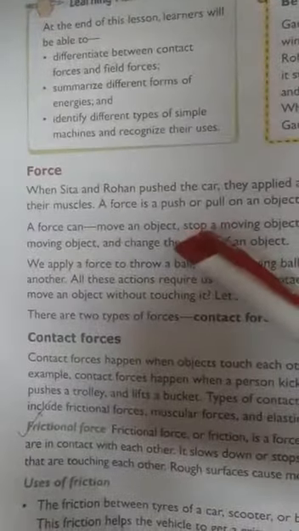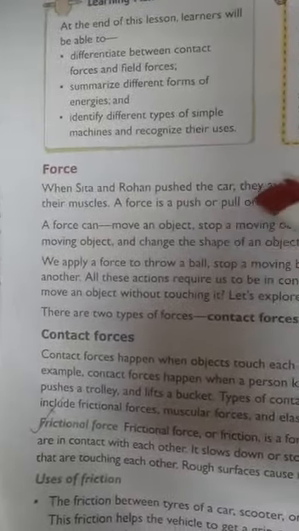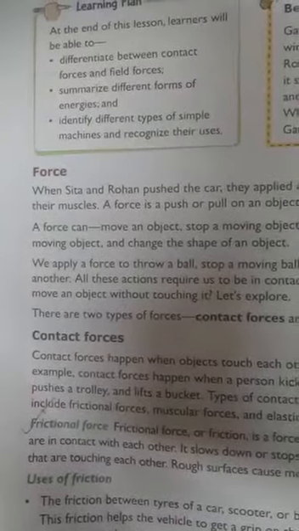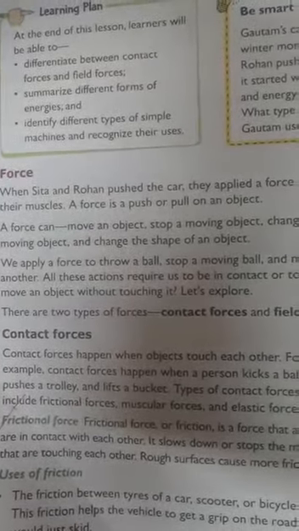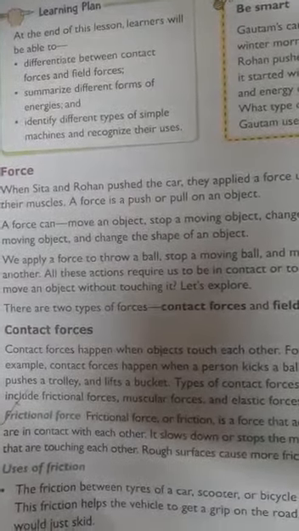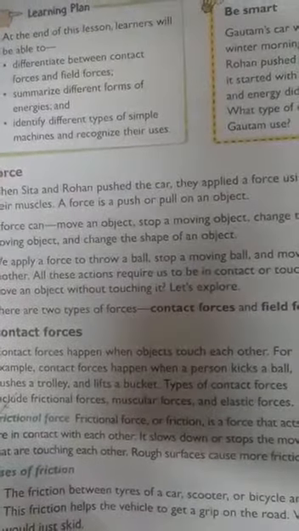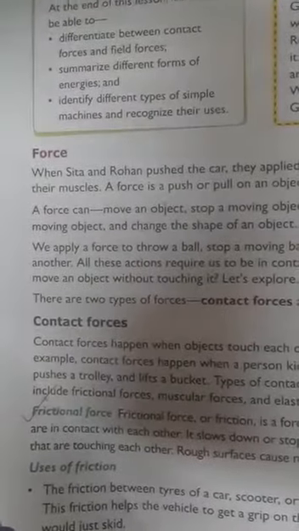So in this lesson we have seen force. What is force? The push or pull on an object is called force. As you have studied, force can move an object, force can stop a moving object, or it can change the speed or direction of a moving object, and it can change the shape of an object. These are the things which force can do.